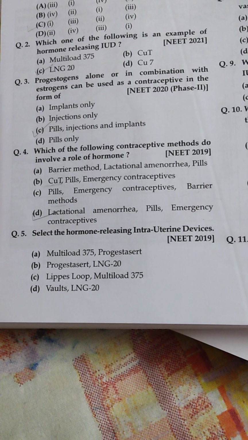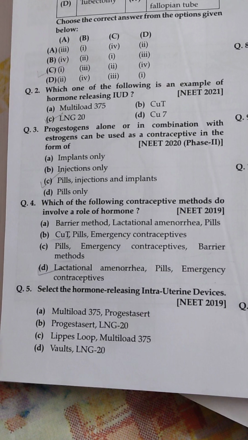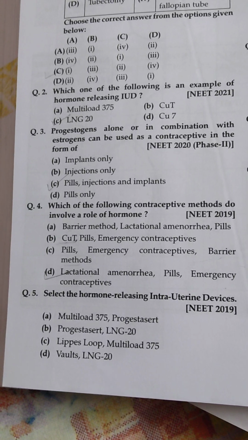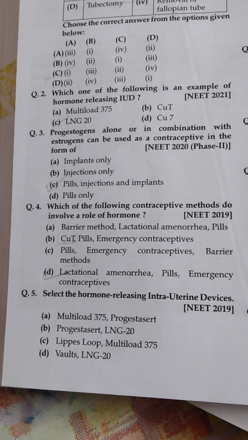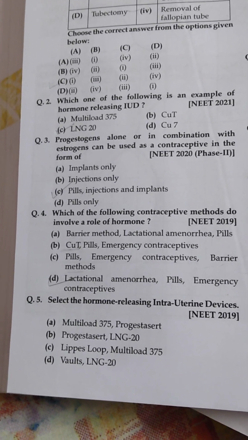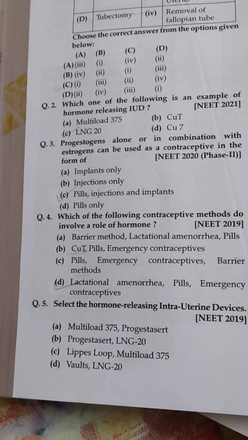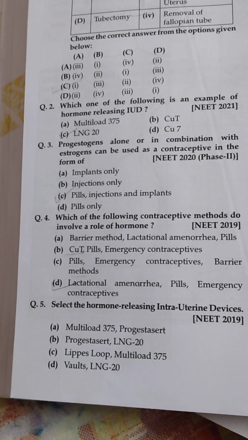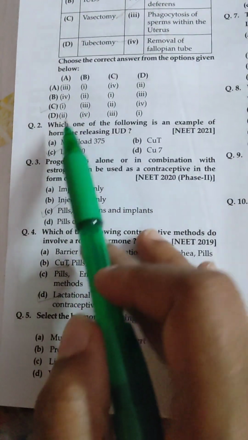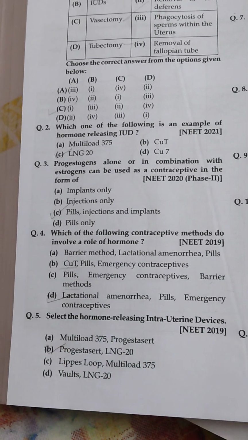So the answer to this will be Progestasert and LNG 20. They are hormone releasing IUDs, which make the uterus unsuitable for implantation and the cervix hostile to the sperms. We have come across LNG 20 earlier also in this question. So number B is the correct answer.